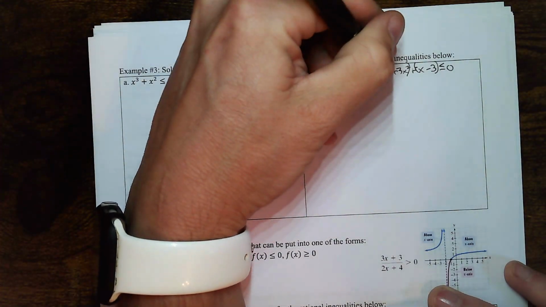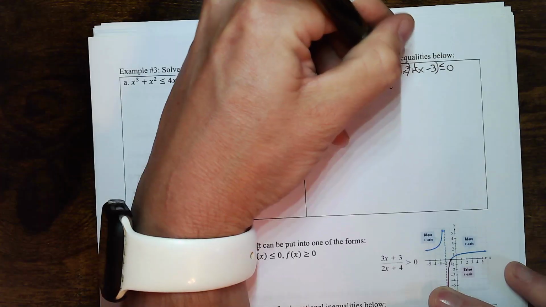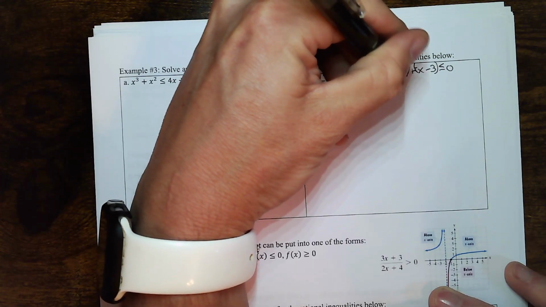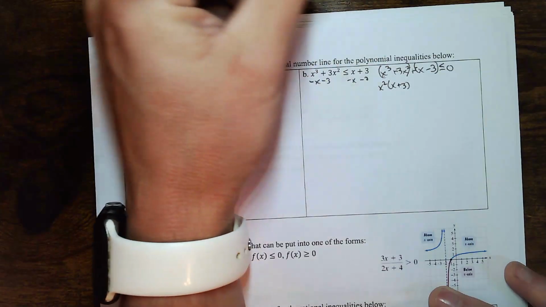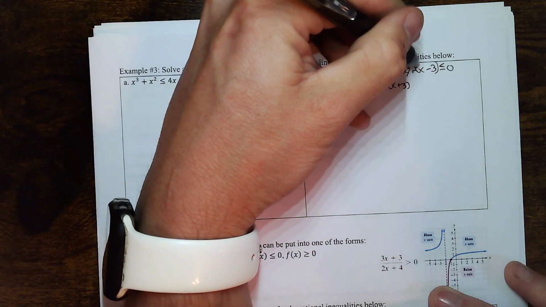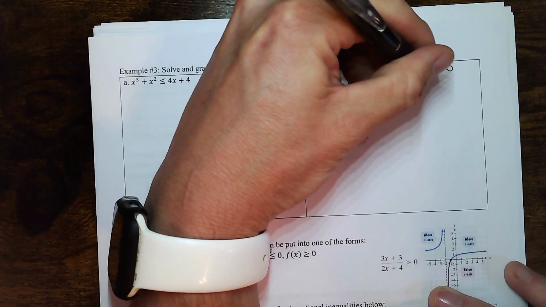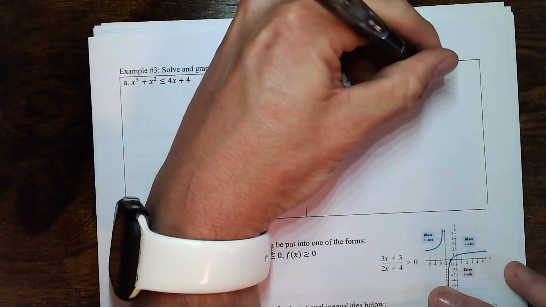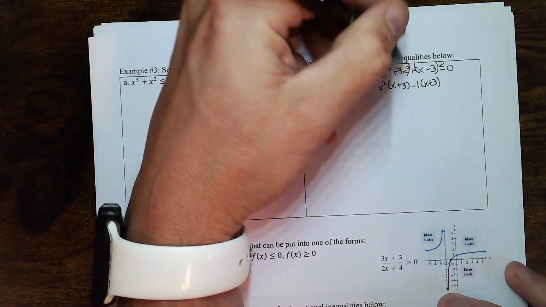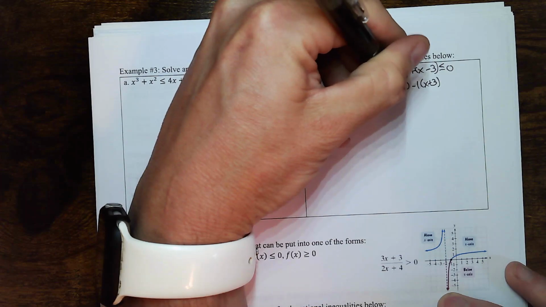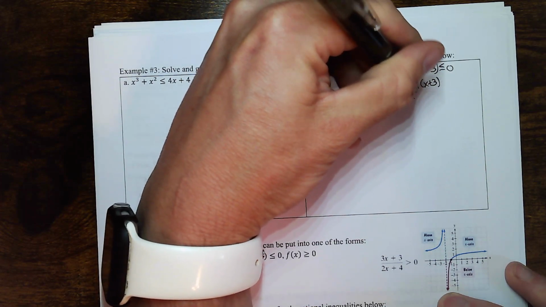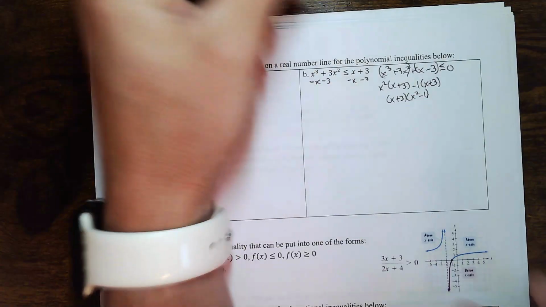What do x cubed and 3x squared have in common? They have x squared. So I take an x squared out of each of those. Negative x and negative 3. Well, remember when your leading coefficient is negative, I've got to take out a negative, so it'll be negative 1. Negative divided by negative is positive. Negative 3 divided by negative 1 is positive. And then they have x plus 3 in common. So if I take that out, I'm left with x squared minus 1.